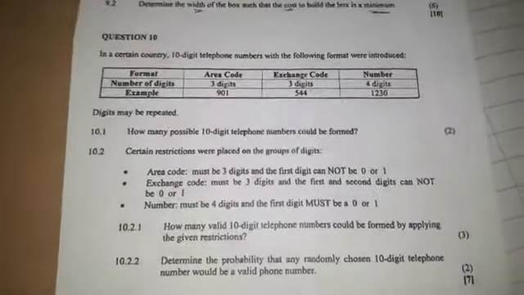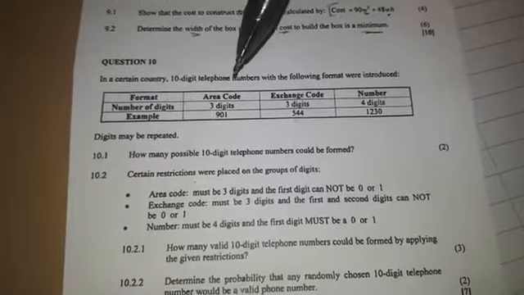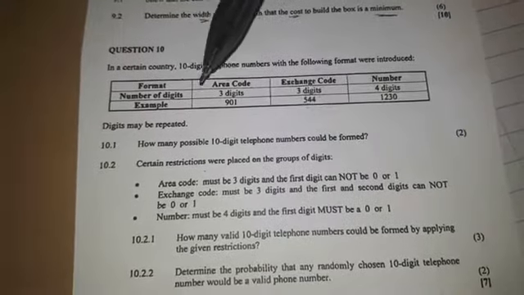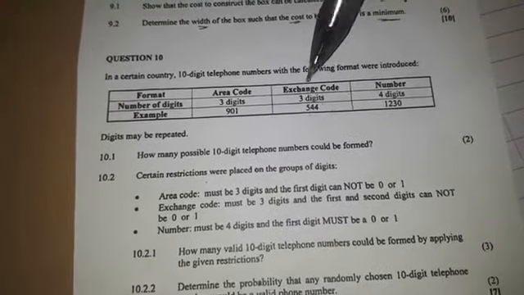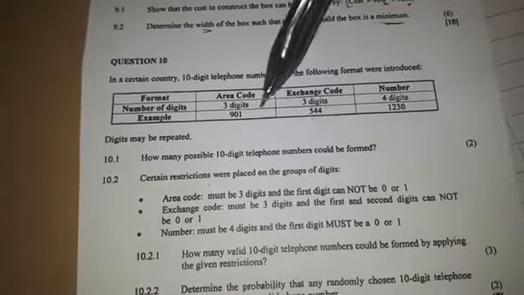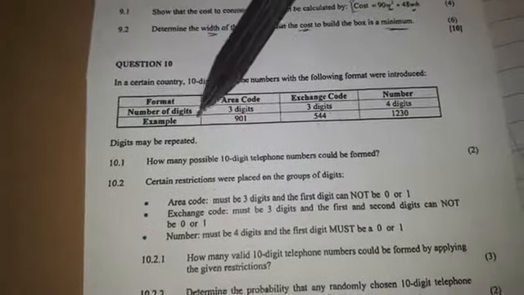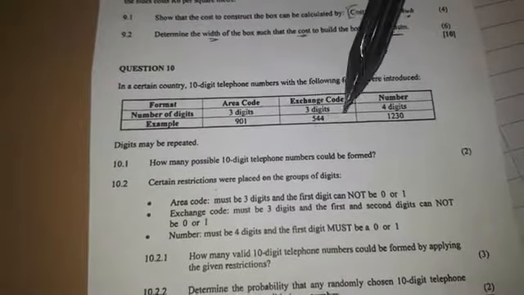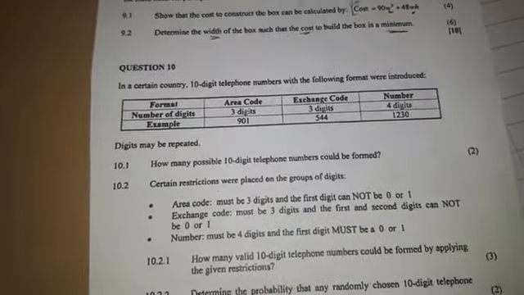Okay, so the second from last question says, in a certain country, 10-digit telephone numbers with the following format were introduced. So it's a telephone number, they have an area code, they have an exchange code, and then they have the number. So let's see an example of digits. This one has 3 digits, and the last portion has 4 values, and this is an example of a number. So this number is like 901 544 1230.